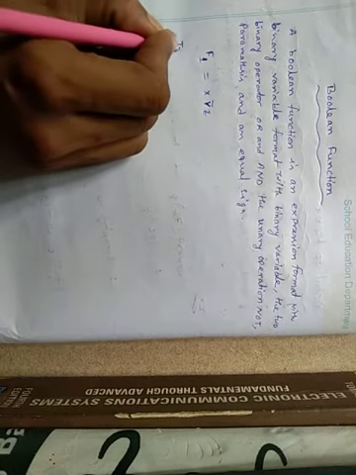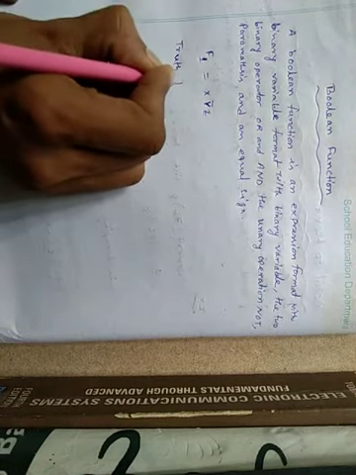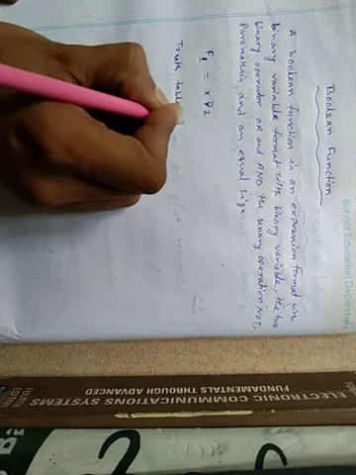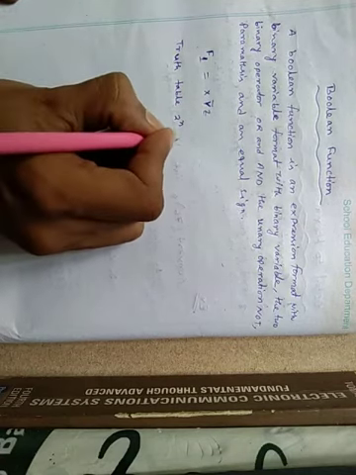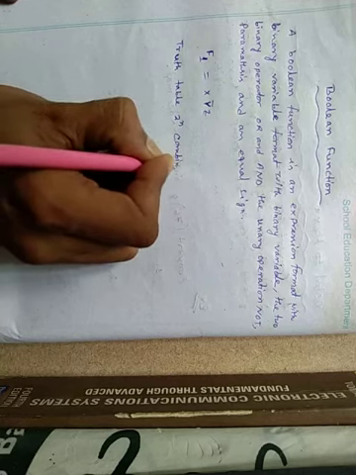So the truth table has 2 to the power n combinations.